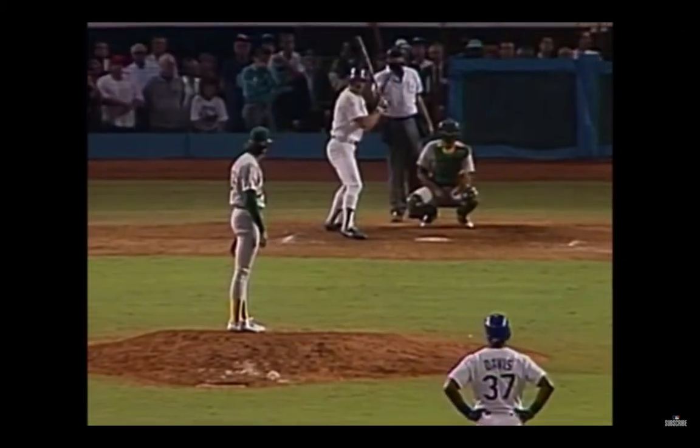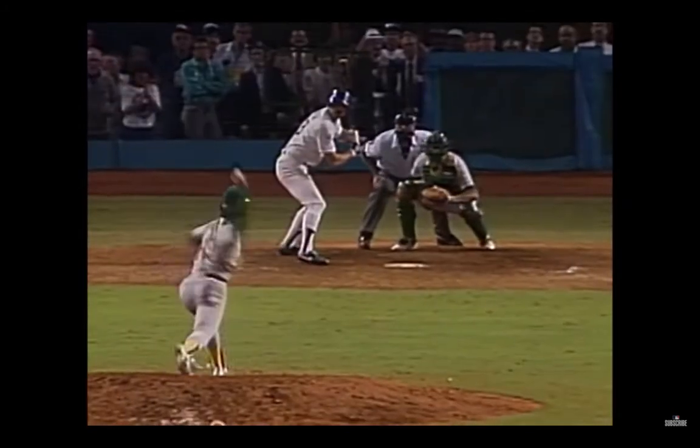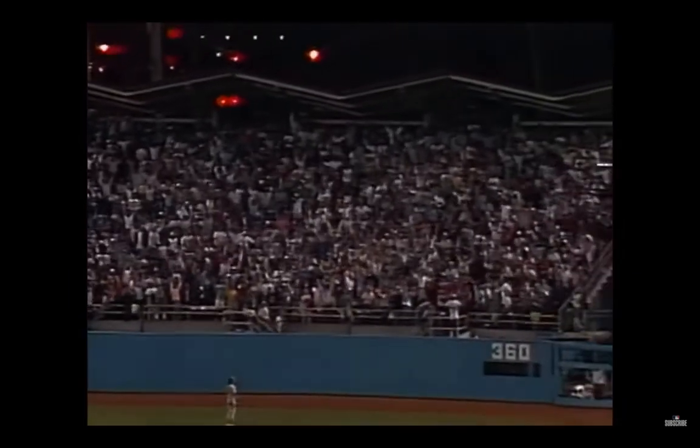Sax waiting on deck, but the game right now is at the plate. High fly ball into right field. She is gone.